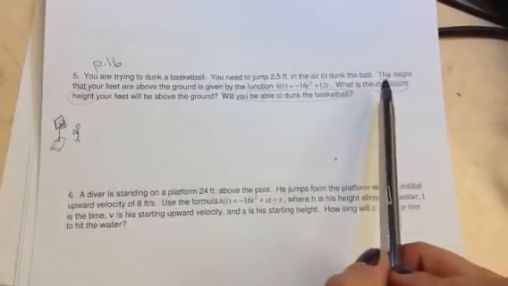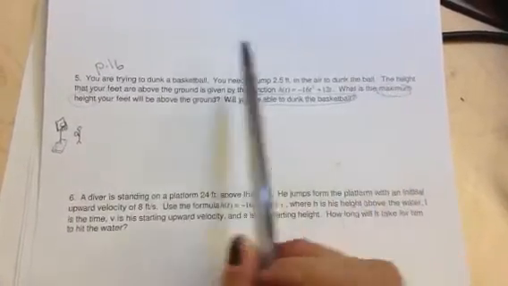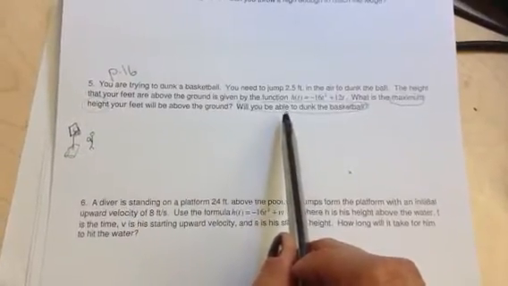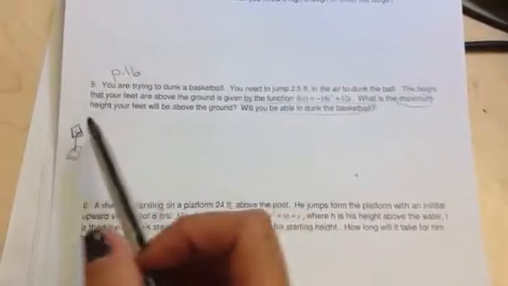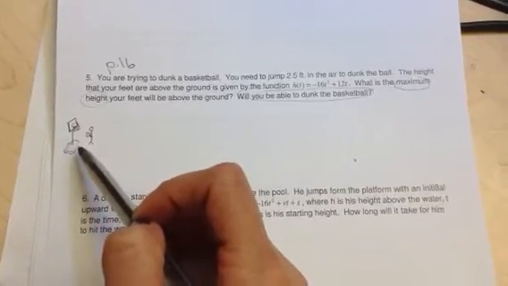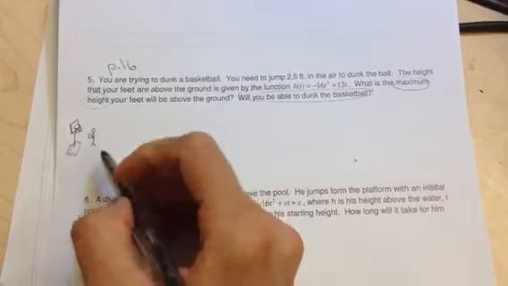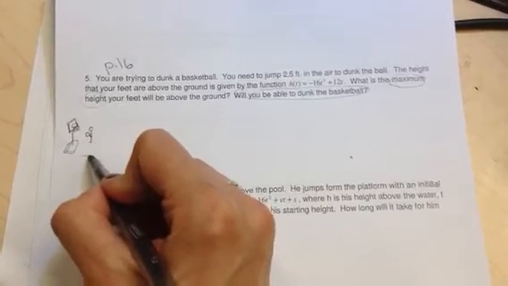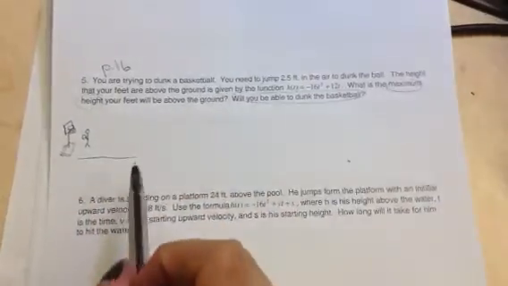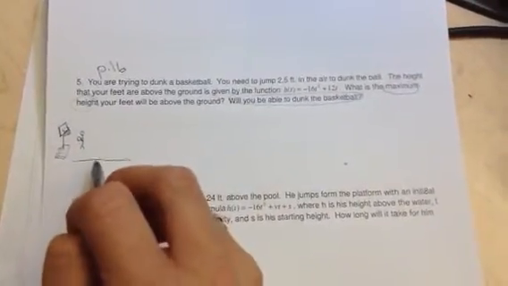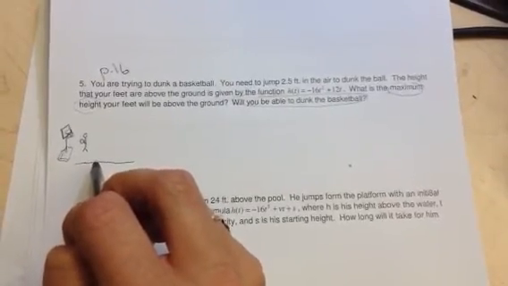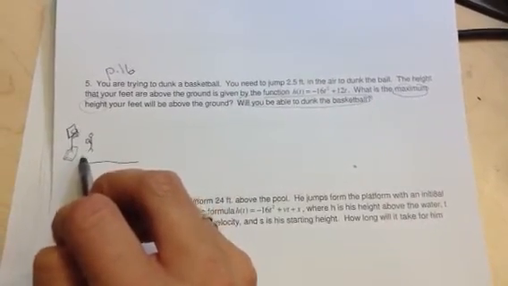So I circled the questions that I want to answer. I need to find out the maximum height, and I also need to find out if I will be able to dunk the basketball. So I have this lovely drawing here of a basketball hoop and a person who is jumping in the air. So this is my ground on my court. If you have played basketball, when you jump to make a shot, you're actually making the trajectory of a parabola.